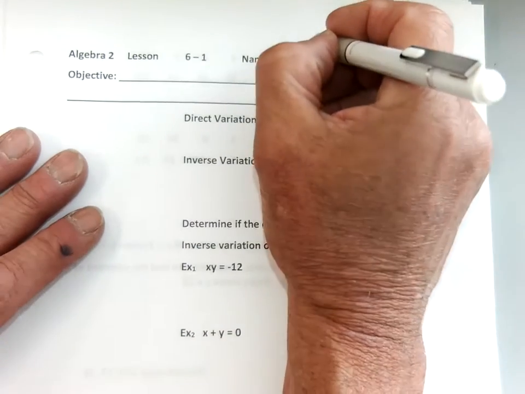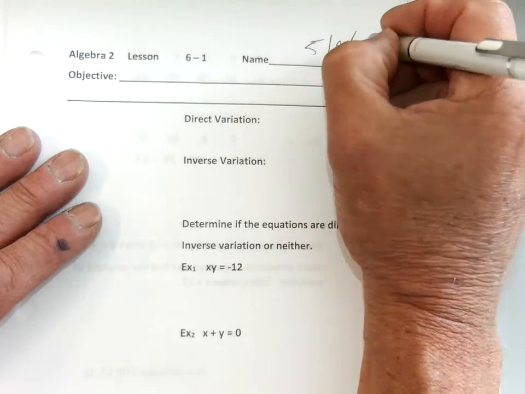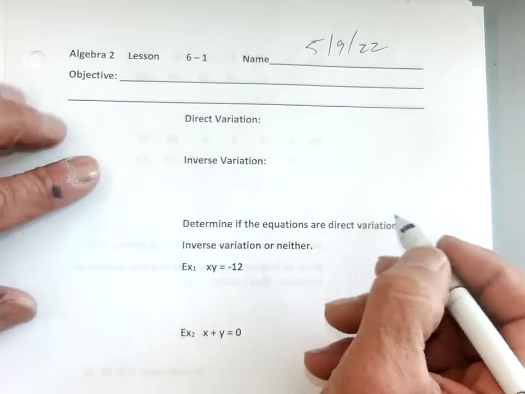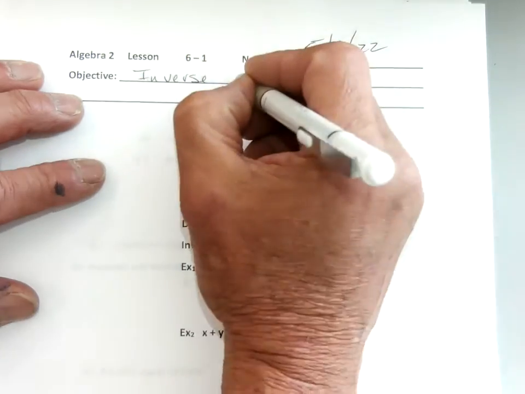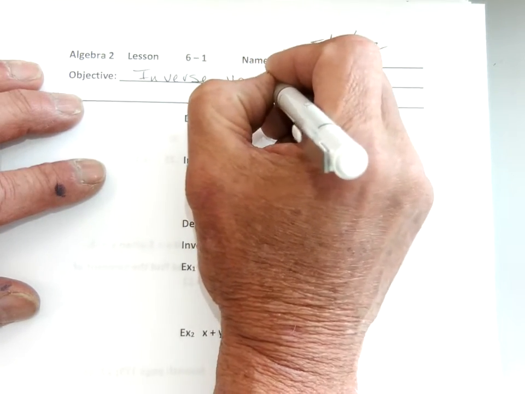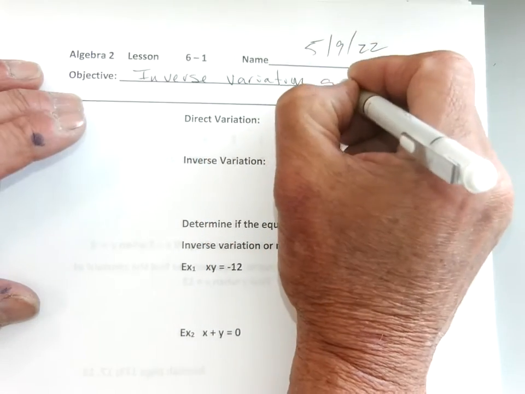Today's date is 5/9/22. We want to talk about inverse variation graphs.